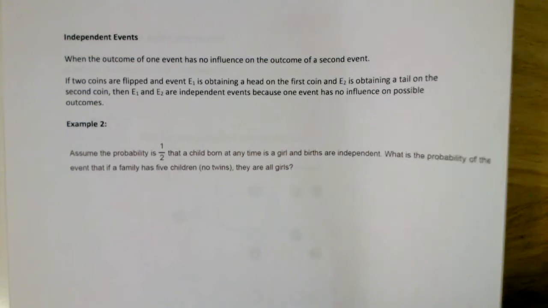So now let's look at example 2. We're assuming the probability is 1/2 that a child born at any time is a girl and births are independent. So the outcome of one birth has no influence on the birth of the previous child. What is the probability of the event that if a family has 5 children, where you have no twins, they are all girls?